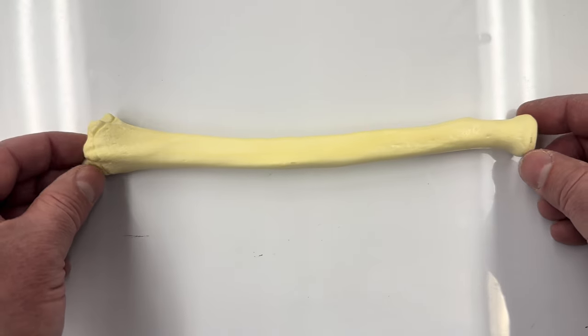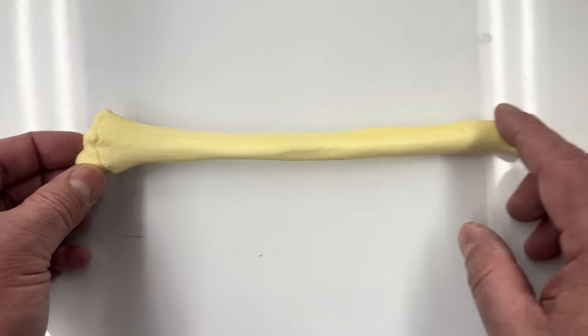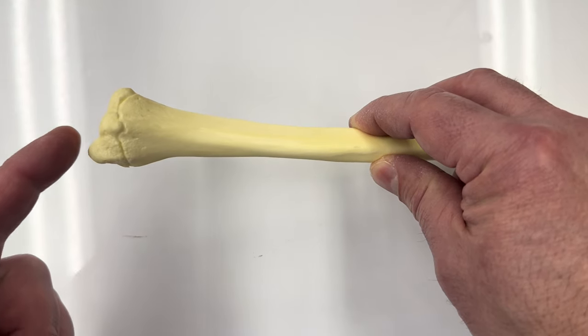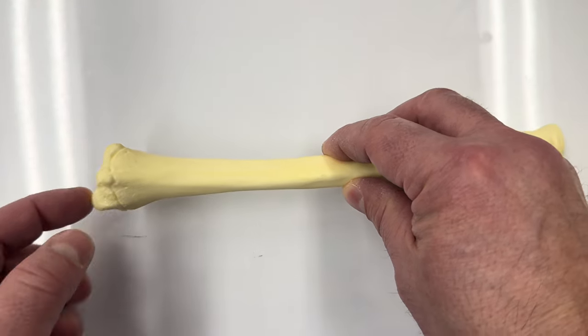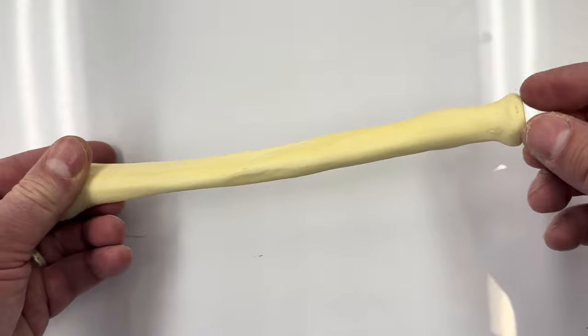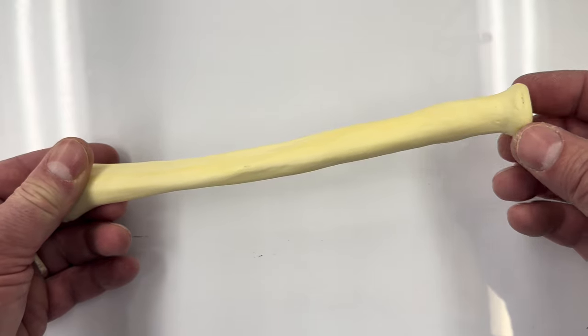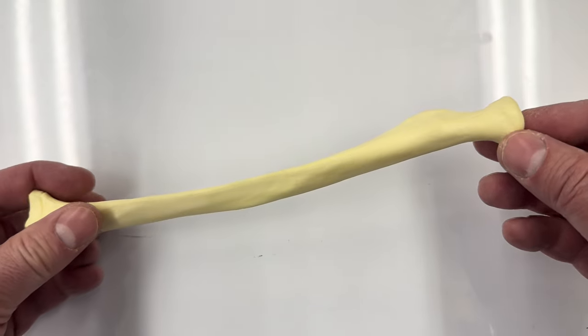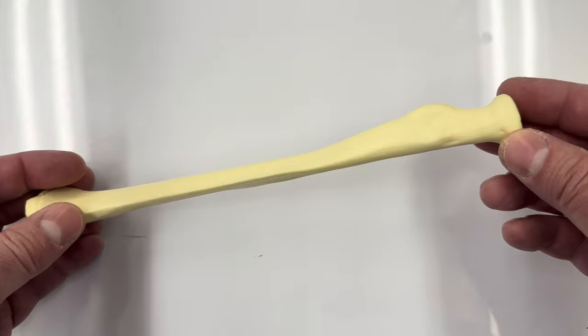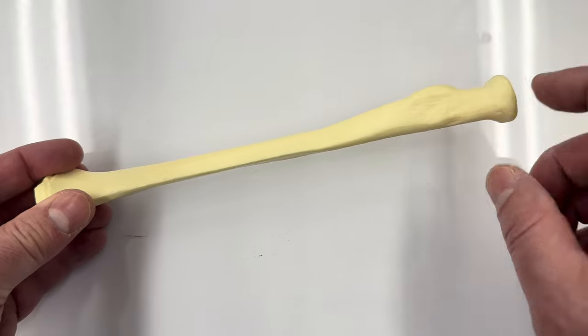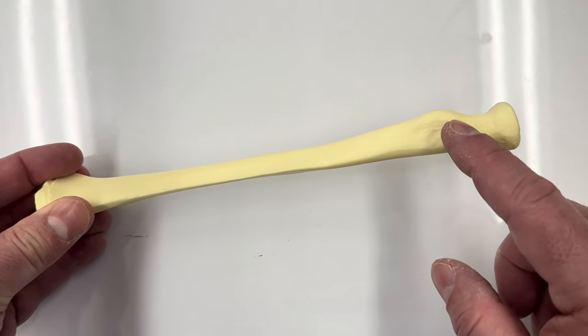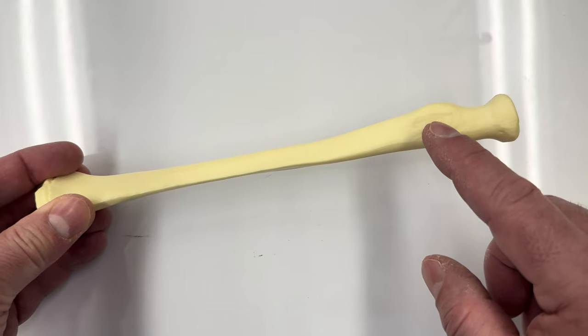Let's look at the parts of the radius. So here is the radius. I'll start off the radius the same way. We have a styloid process here. This thing right here, that is the head of the radius, that moves against the capitulum on the humerus. And if I turn it this way, you can see another structure right there. That is the radial tuberosity.